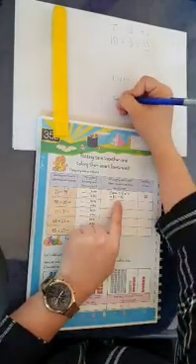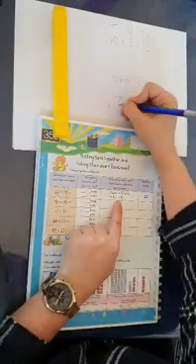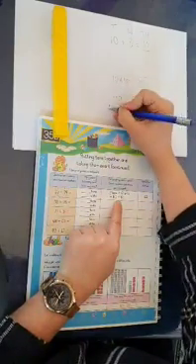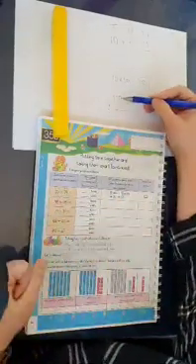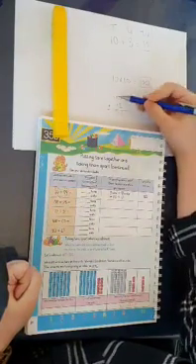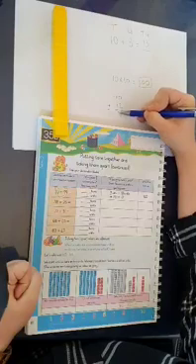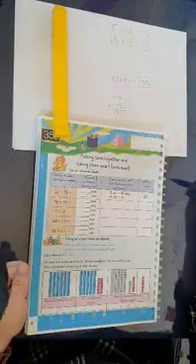An easier way to do it as well, if you can still remember, the top and bottom addition: 0 plus 2, it stays 2. 1 plus 1, 1 plus 0, 1. And there you have your answer.